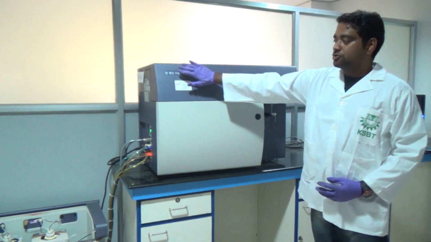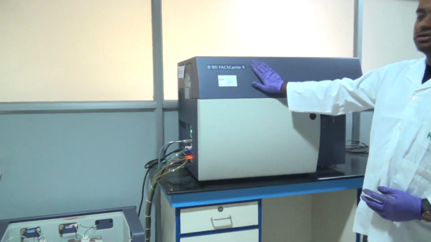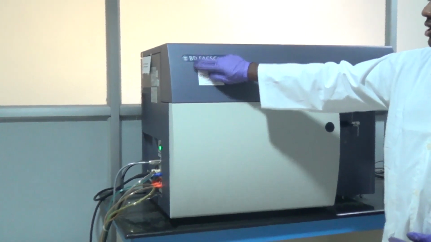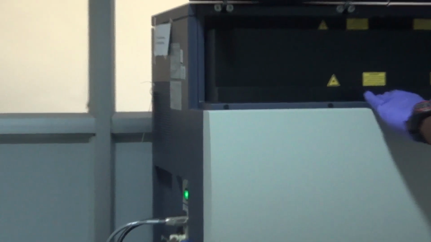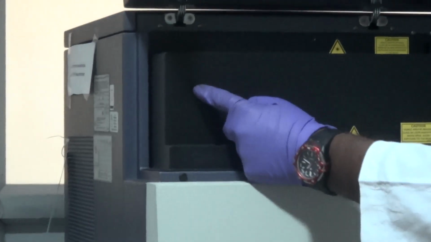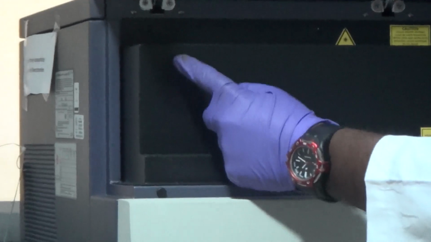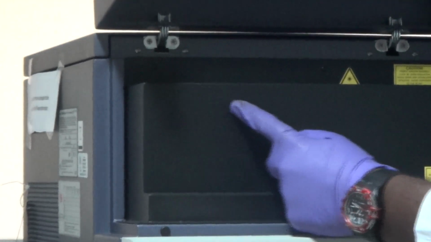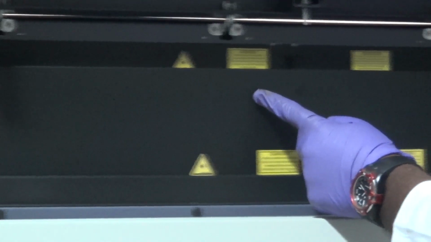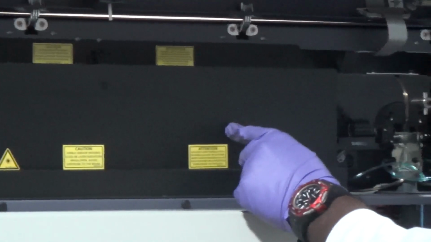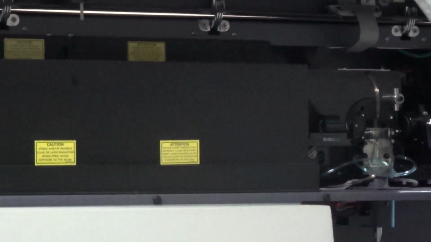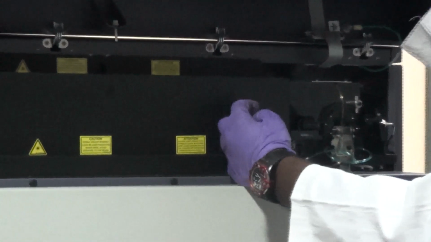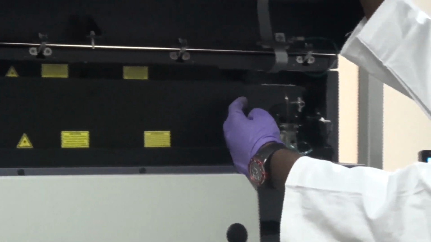We have 3 lasers specifically for this instrument. If I remove it, we can have a look, although it is tightly fitted, we have 3 lasers in this position. These 3 lasers will come, and in this position we have one prism. In this prism the 3 lasers will bombard and one monochromatic wavelength of light will pass through.